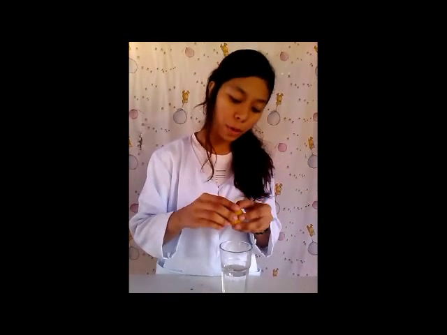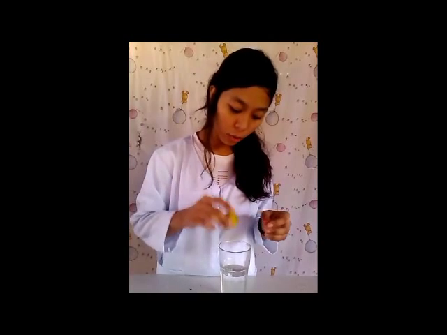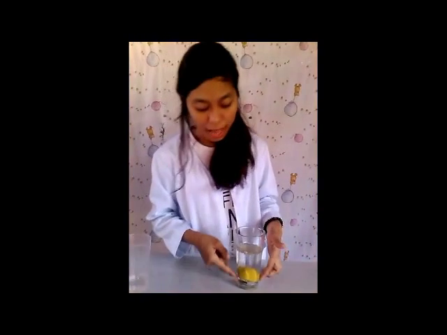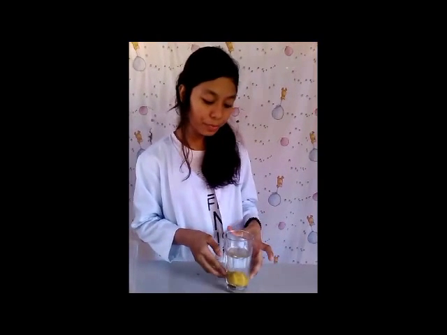Having put the coin into the lemon in an upward position, we are going to put back the lemon into the water. As we can observe, the lemon sinks as we put the coin into the lemon.